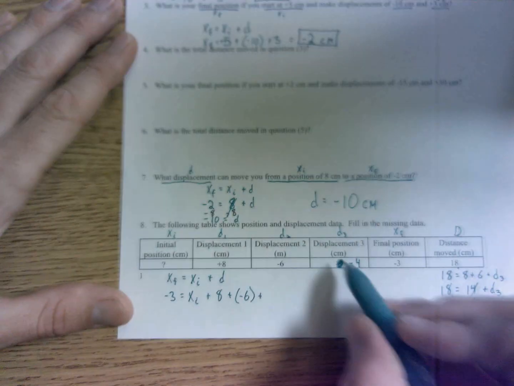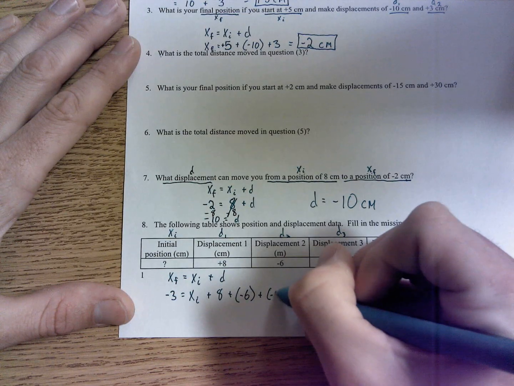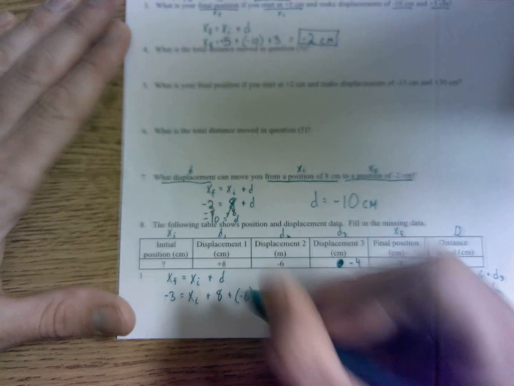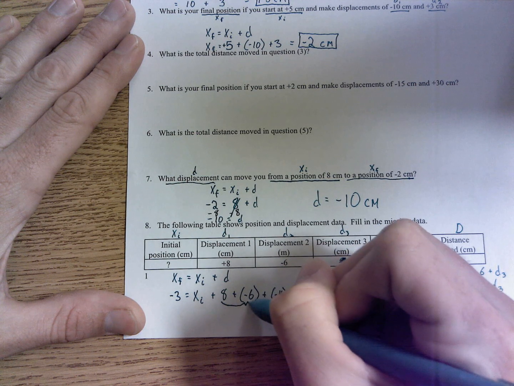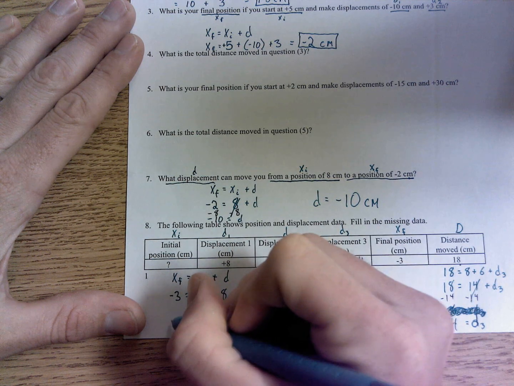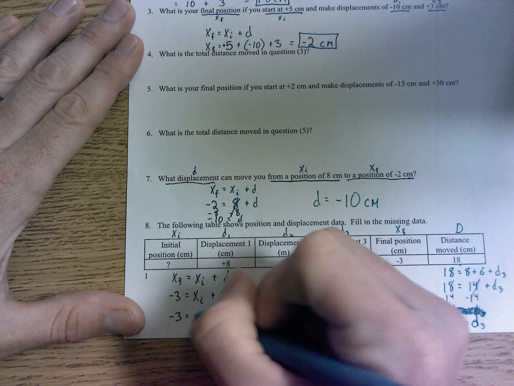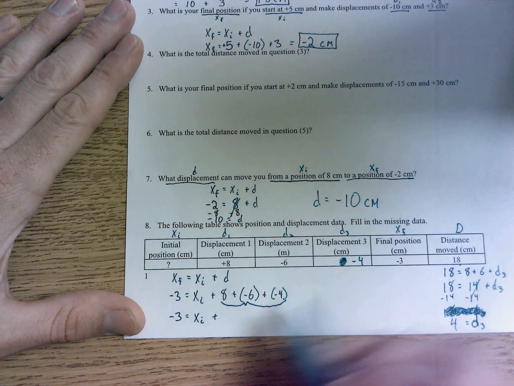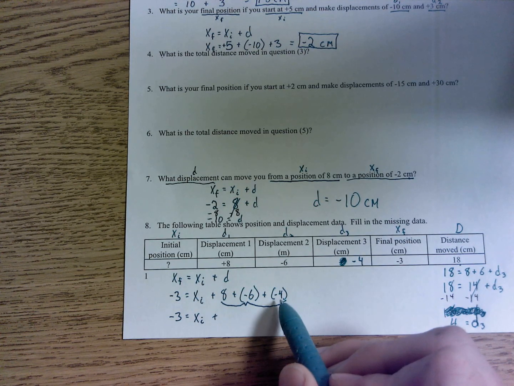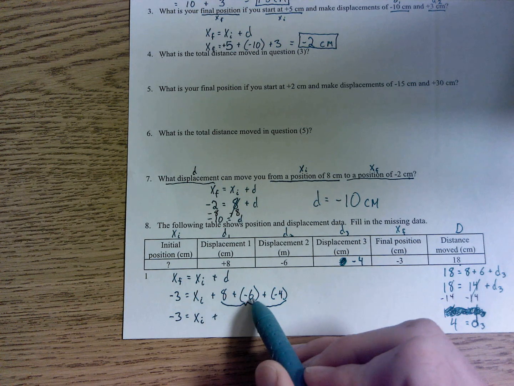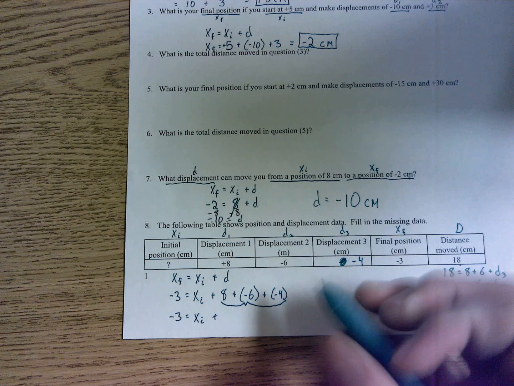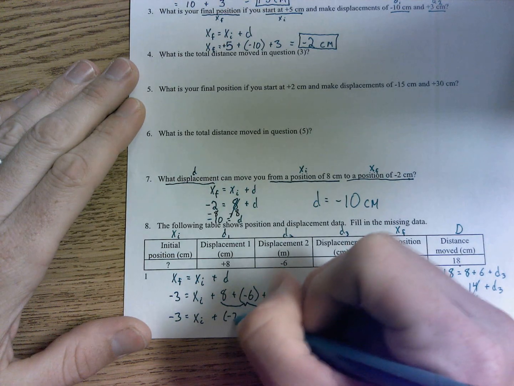And last one is plus D3, which is negative 4. Okay. Yay, math. We get to do some adding in. Negative 3 is equal to initial position plus, well, what's 8 plus negative 6 plus negative 4? 8 plus negative 6 is positive 2. Positive 2 plus negative 4 is negative 2.